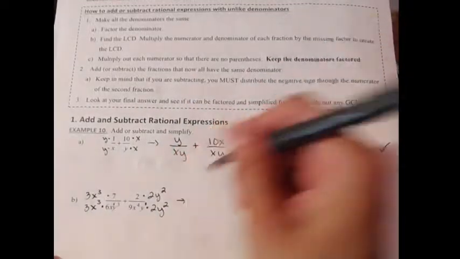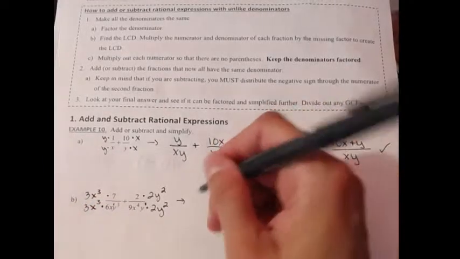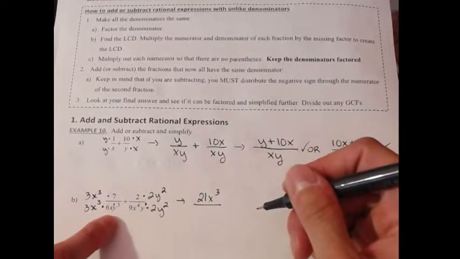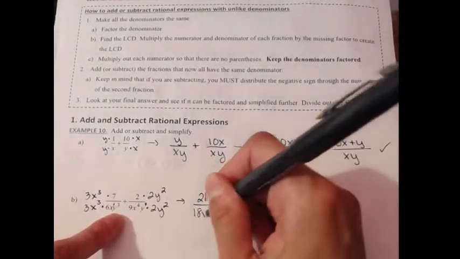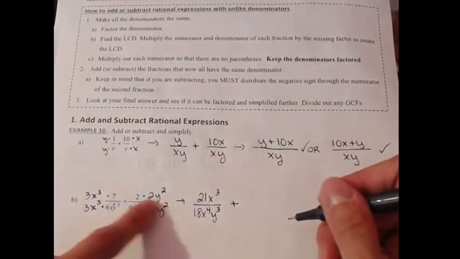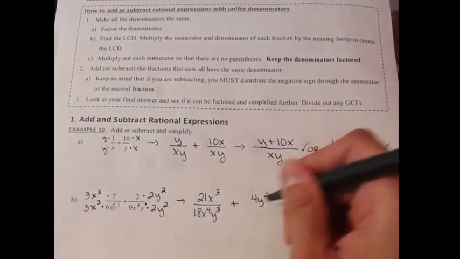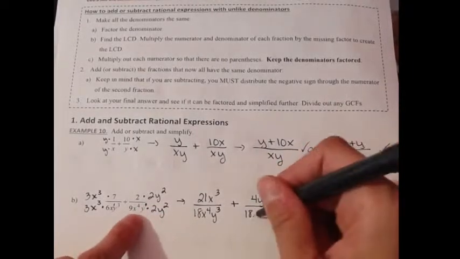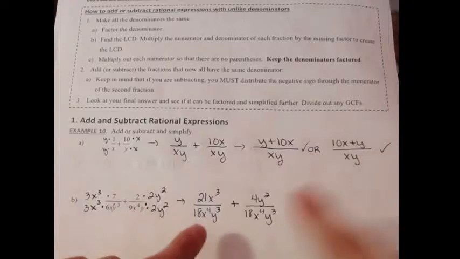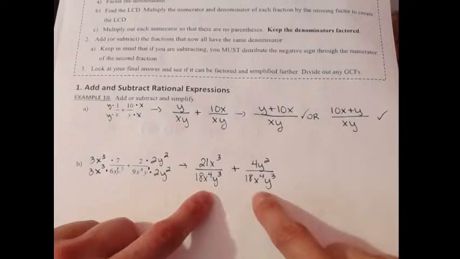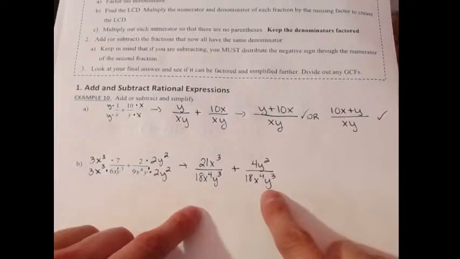So let's check this out. 3x to the third times 7 is 21x to the third. My denominator is 18, x to the fourth, y to the third. Then we have our plus. My second fraction is 4y to the second power, all over, let's check this out, 18, x to the fourth, y to the third. Perfection. We know that we're on the right track when we introduce a missing factor and find that we have identical denominators. This is looking great.